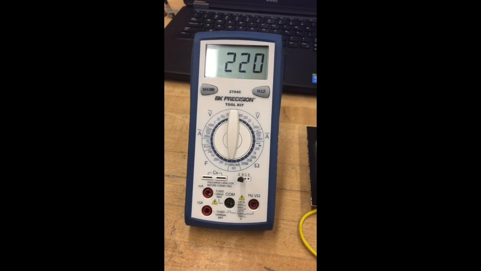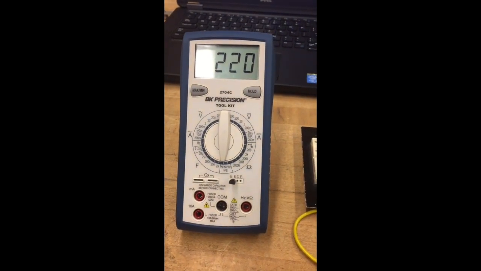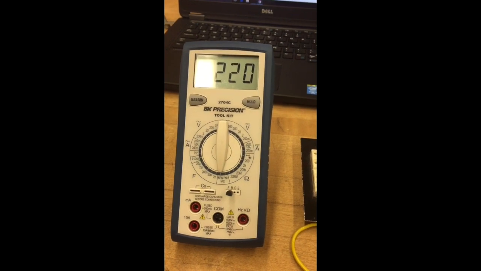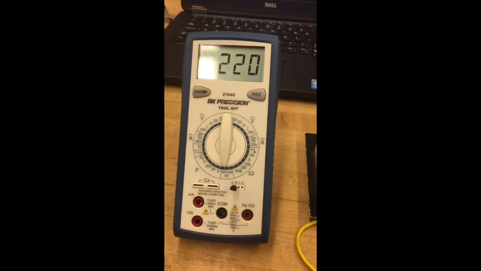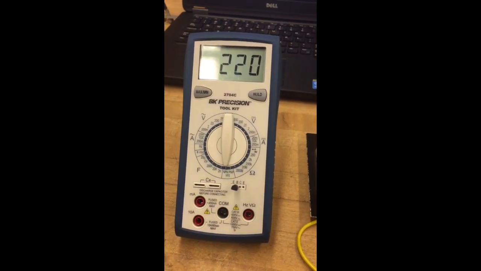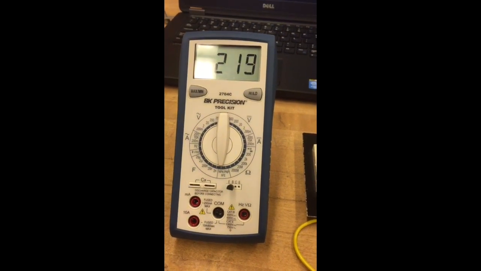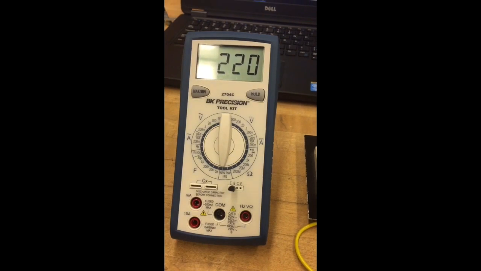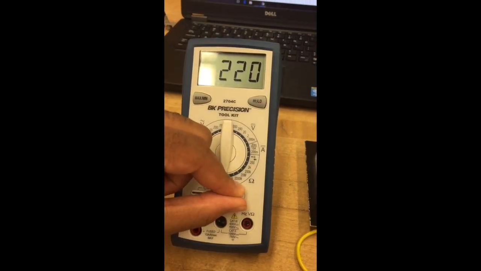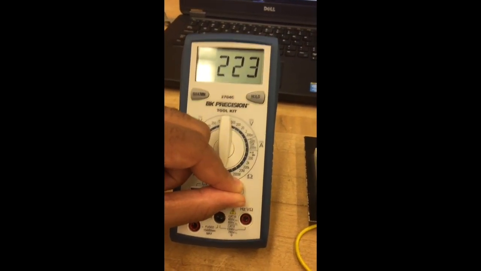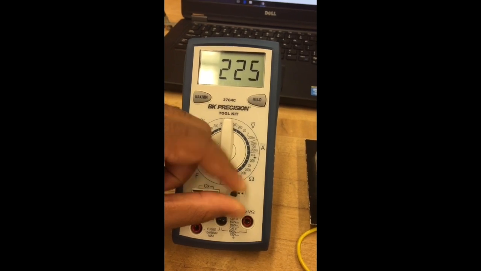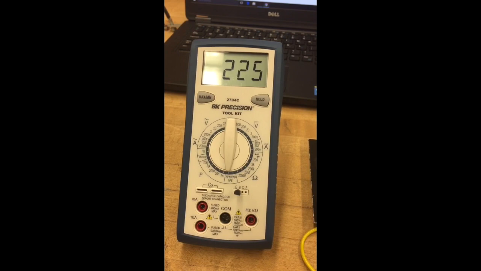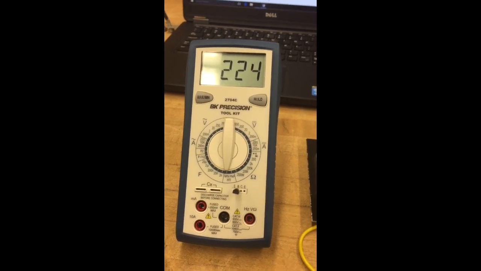We use a digital multimeter to test the gain on our transistor. Our transistor has a gain of 220. The gain is the ratio between the current coming out of the emitter and the current going into the base, which means that the current coming out of the emitter is 220 times what's going into the base. The gain of the transistor can vary based on temperature. So if I grab it, it rises, and if I let it go, eventually it'll cool down and drop.